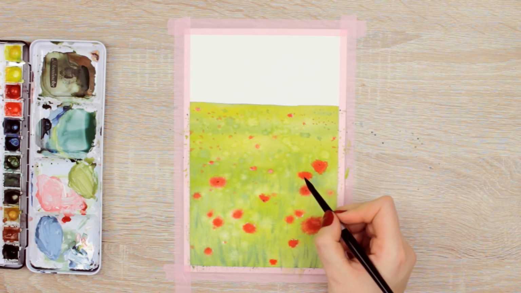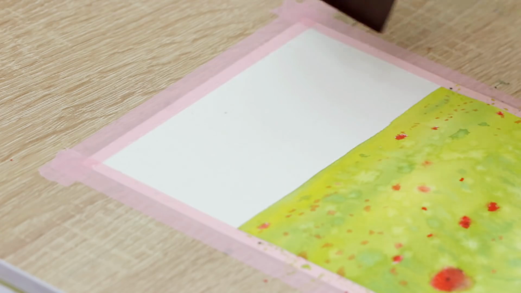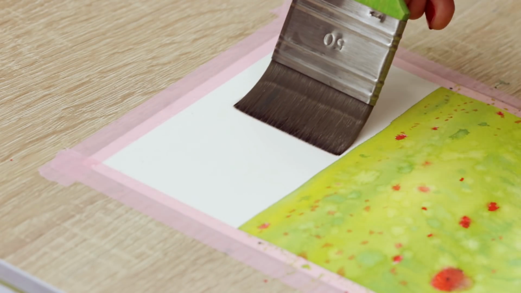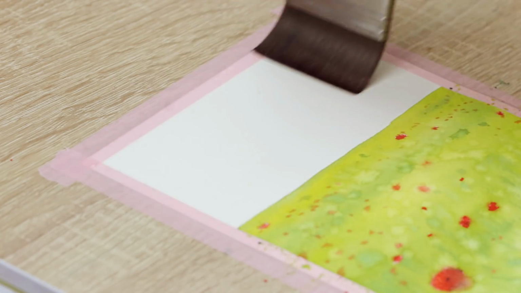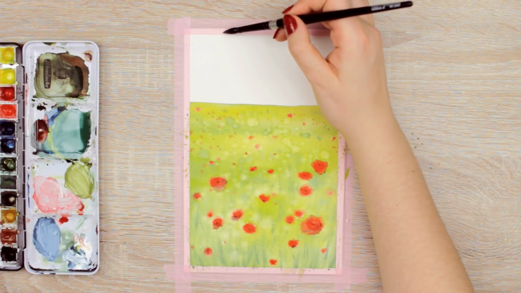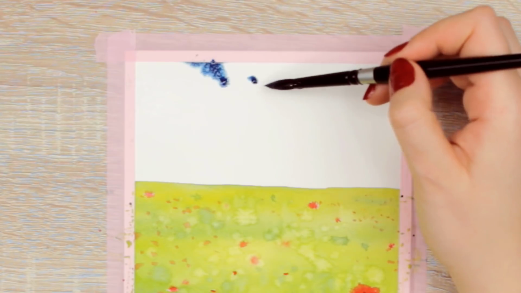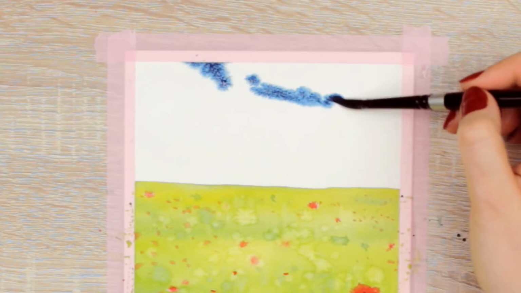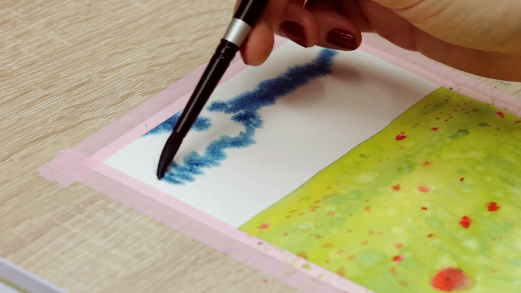While the flower field is drying, let's move on to the sky. Here again, I'm going to use the wet on wet technique. And instead of painting the clouds, I paint around them. So everywhere you see the blue sky in your reference picture, you add blue paint and leave out white space as the clouds. This way you get these fluffy looking clouds.